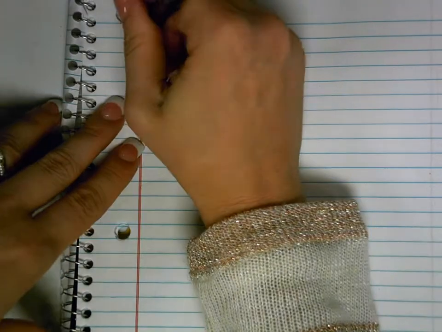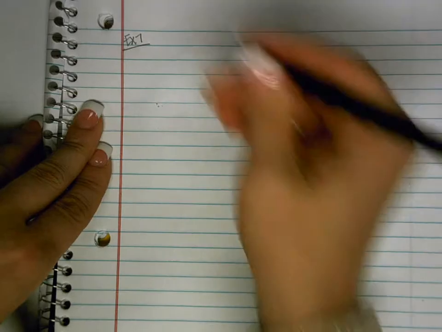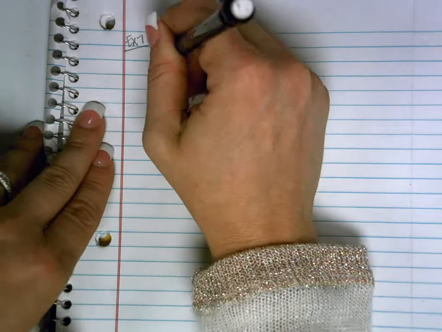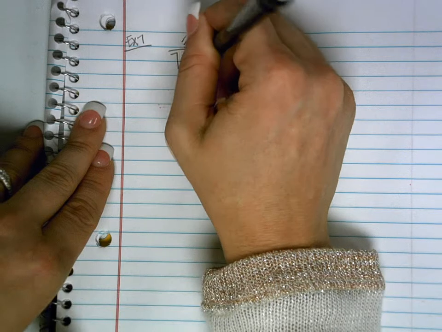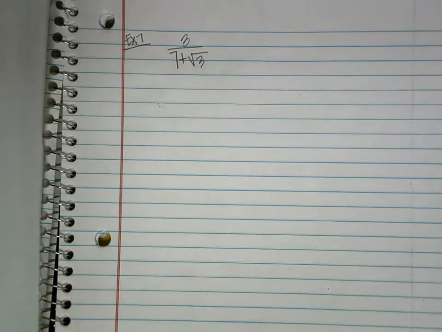Okay, let's try a couple more. For number 7, again, I want you to simplify 3 over 7 plus root 3.